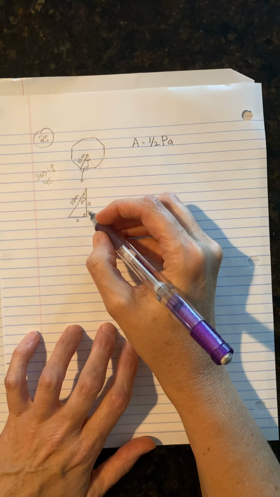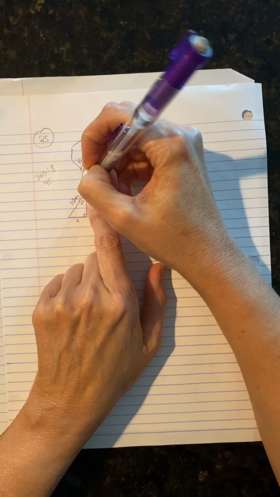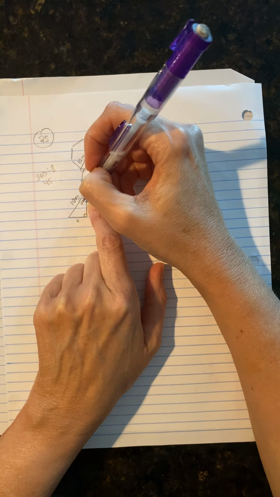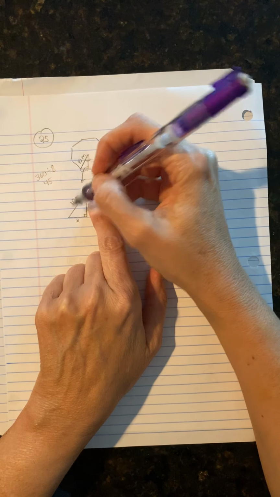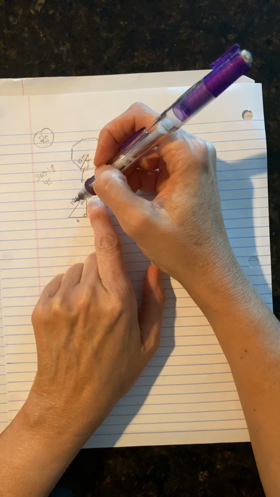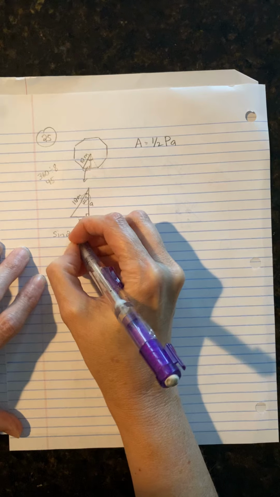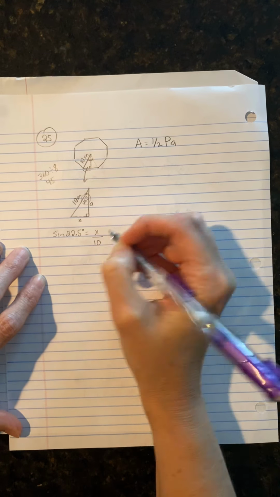All right, to get X, I'm going to use this angle, which is not special. It's not 30 or 60 or 45, so I have to use trig. This is the opposite side. This is the hypotenuse. Opposite and hypotenuse, that's a sine problem to find X. So sine of 22.5 equals X over 10.